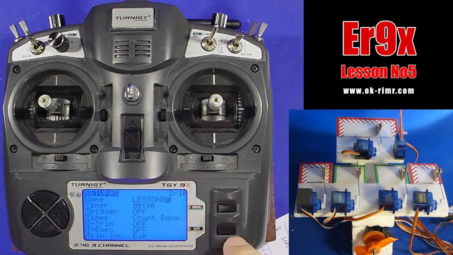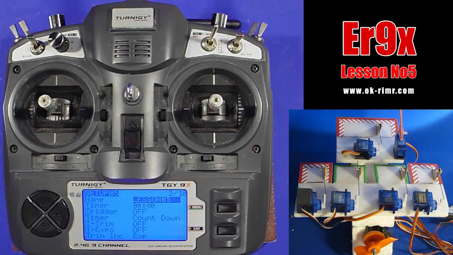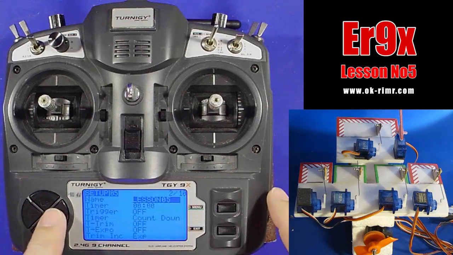Okay. What next? In the next step, we want to delete, remove all mixes which are in a standard new model.